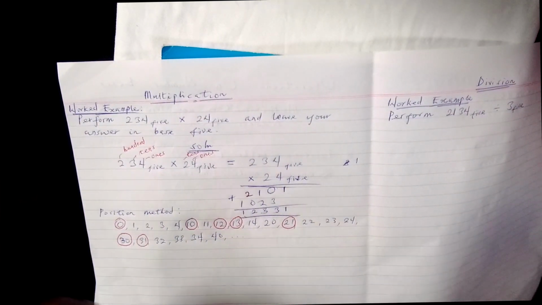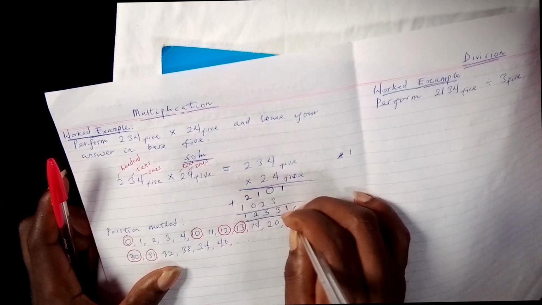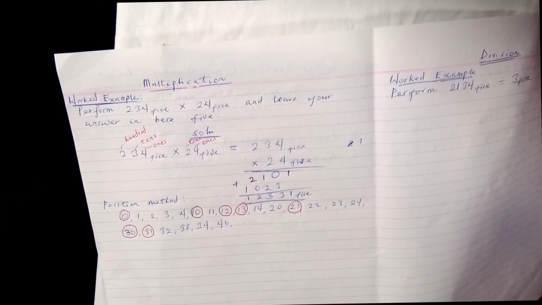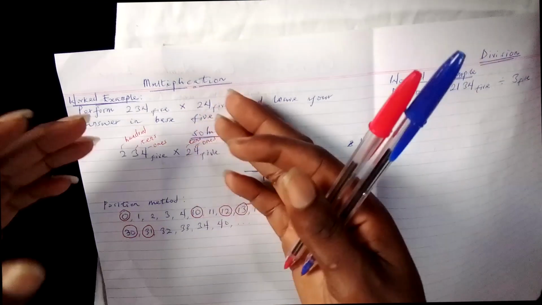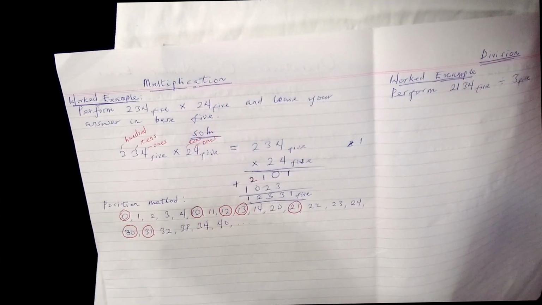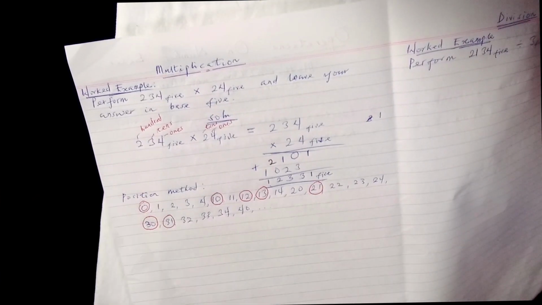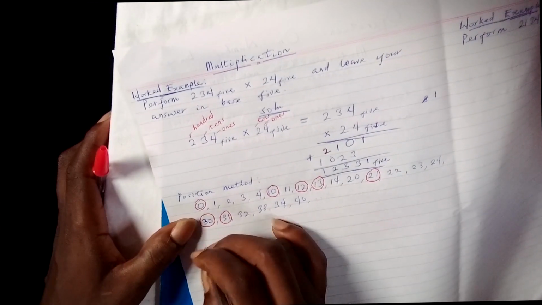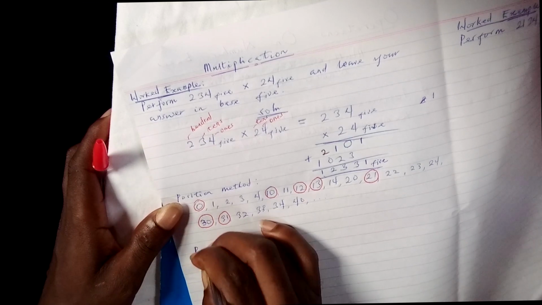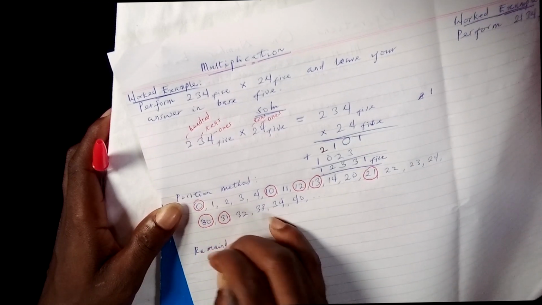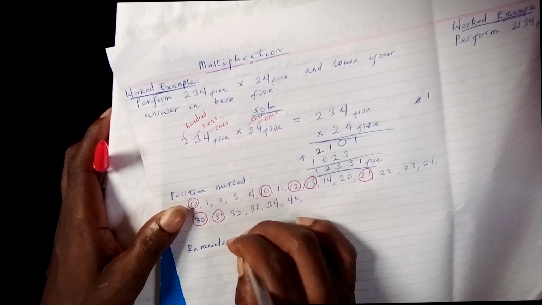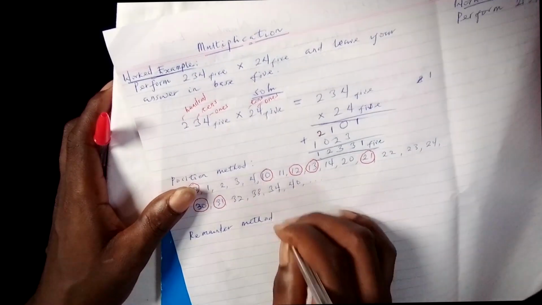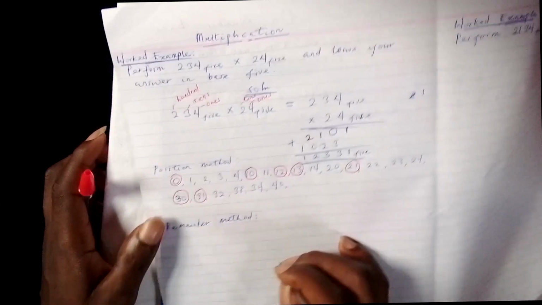Okay, so there is an answer when you want to multiply two numbers of the same base. Let us quickly move on to the method 2. That is the use of remainder approach. And for remainder approach, or method, for remainder method, it's very simple.